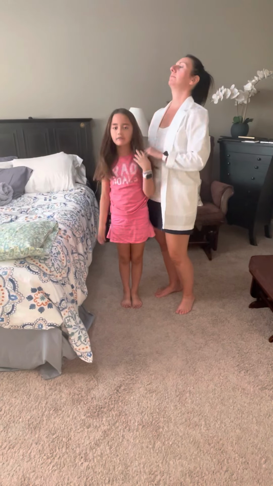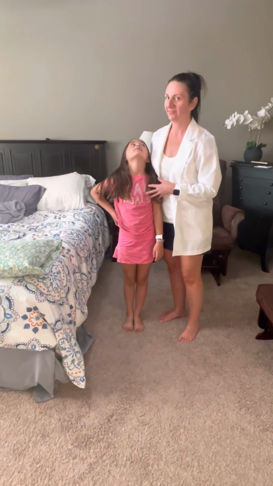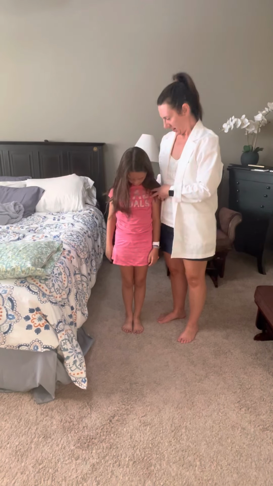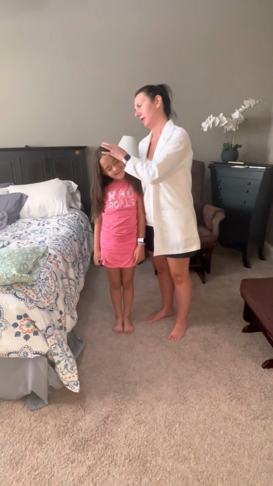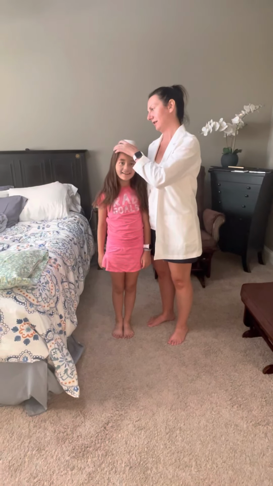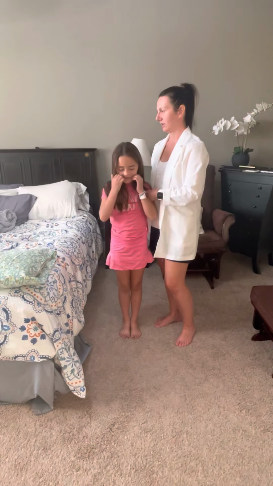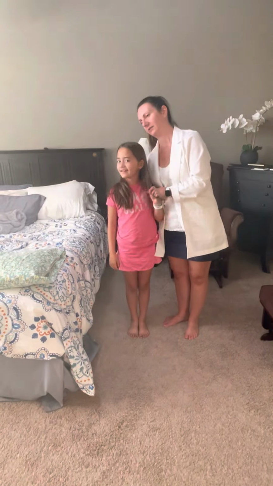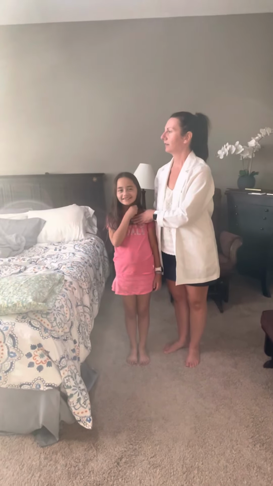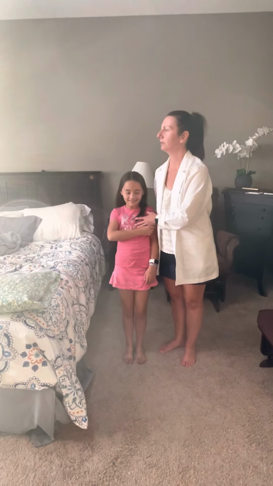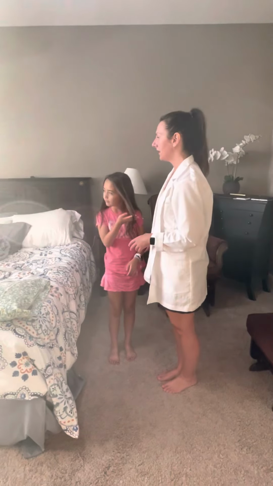Okay, look up. Put your head up, look up. Look down. And do your head side to side. Over your shoulder. Over your other shoulder. Good. Now bend side to side. And bend back. And you bend forward. Good. All right.